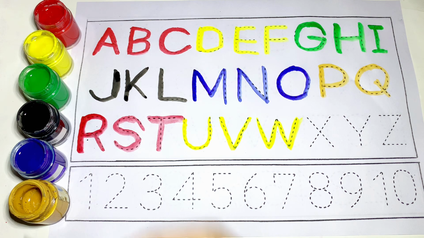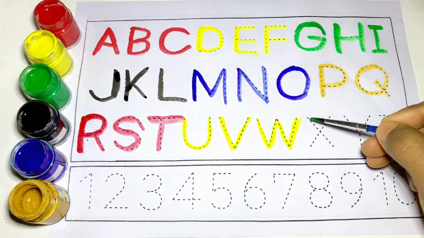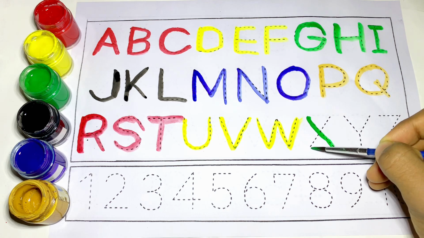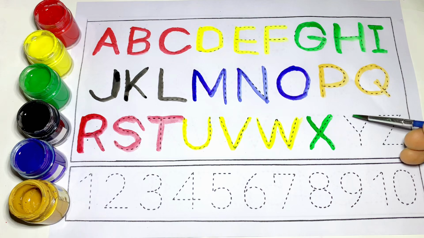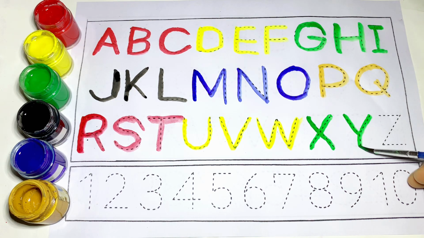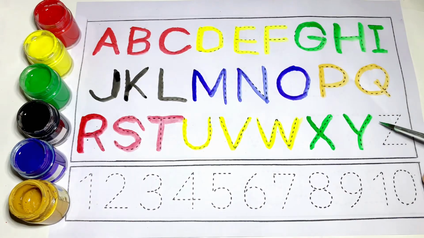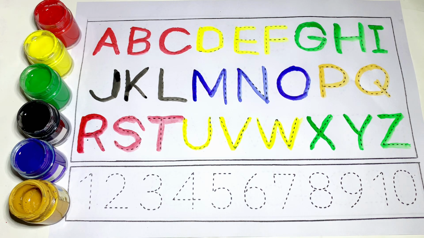And use green color. Kids, again use green color and draw Y. Y for yak, Y for yo-yo. Kids, now Z. Z for zebra, Z for zoo. Kids, now numbers. First, number 1.